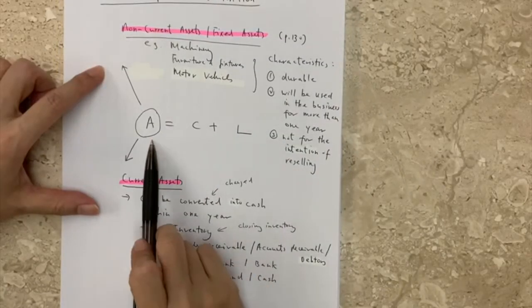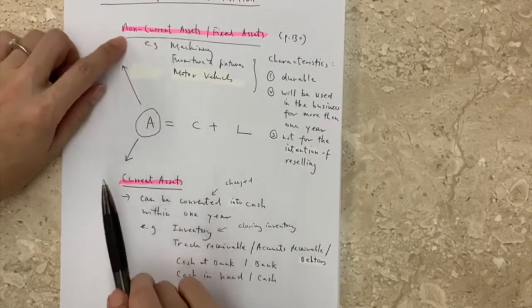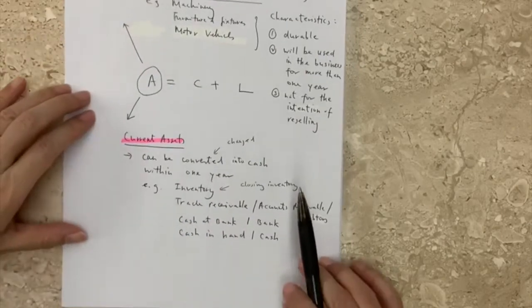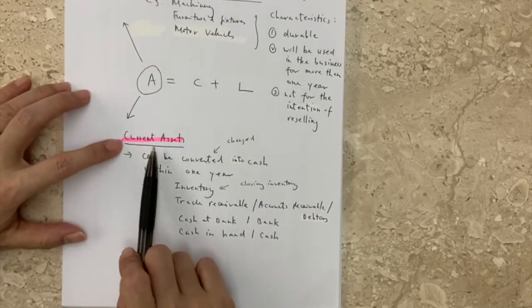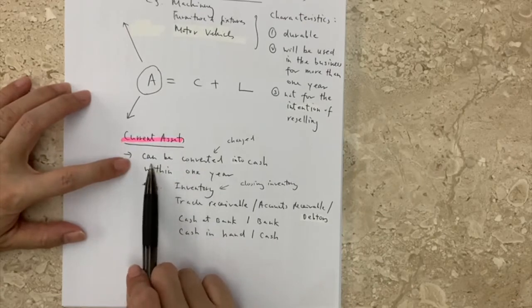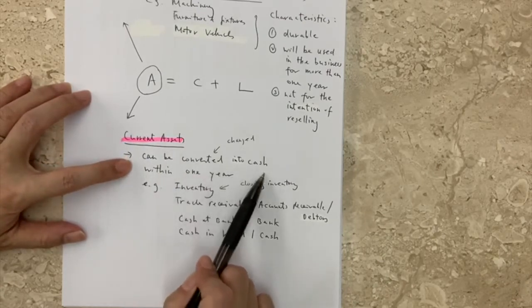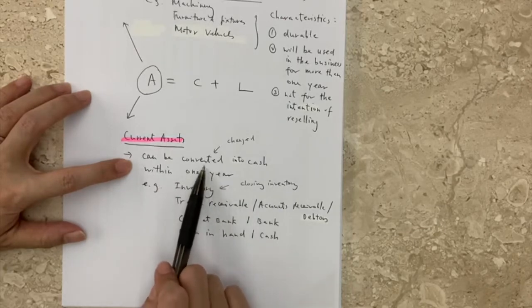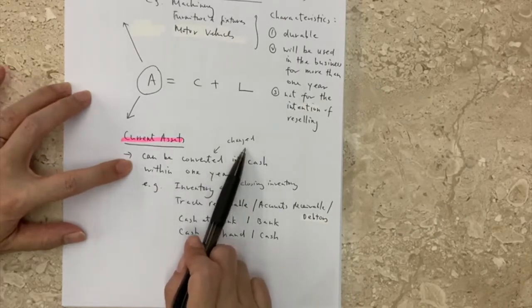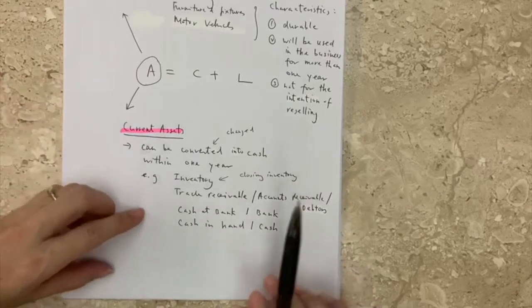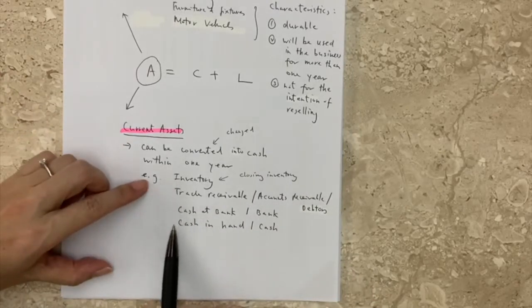We have two kinds of assets. So apart from non-current assets, now we come to another kind of assets, which are current assets. And here is the definition. Current assets are those assets that can be converted into cash within 1 year. And converted means changed into cash. Okay, and we always have these 4 common examples.